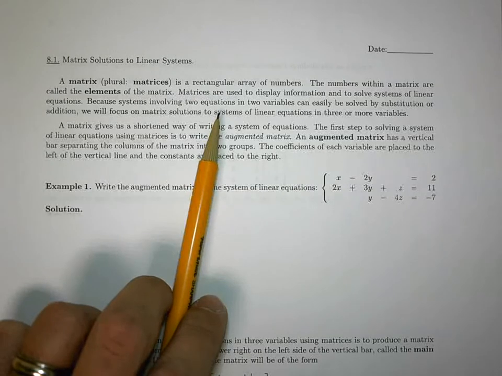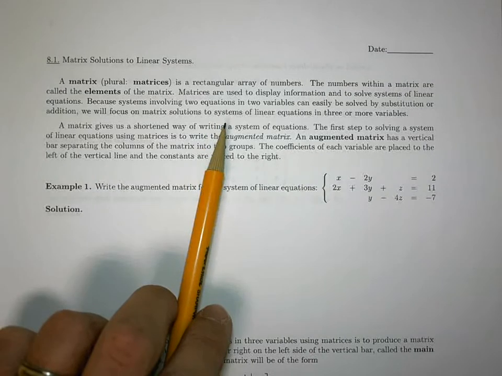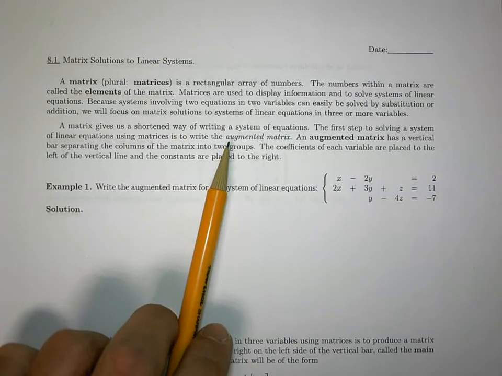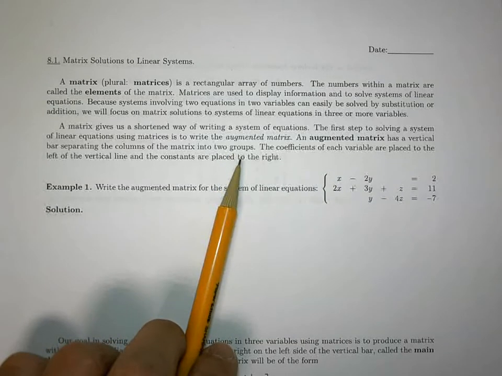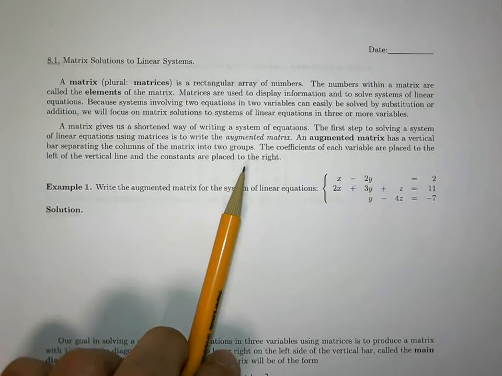Because systems involving two equations and two variables can easily be solved by substitution or addition, we'll focus on matrix solutions to systems of linear equations in three or more variables. A matrix gives us a shortened way of writing a system of equations. The first step to solving a system of linear equations using matrices is to write the augmented matrix. An augmented matrix has a vertical bar separating the columns of the matrix into two groups. The coefficients of each variable are placed to the left of the vertical line, and the constants are placed to the right.